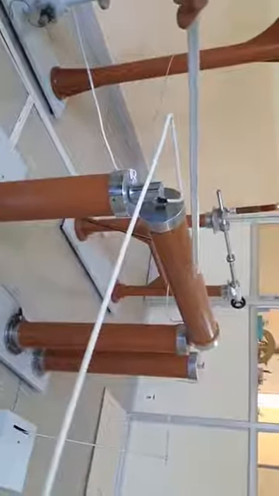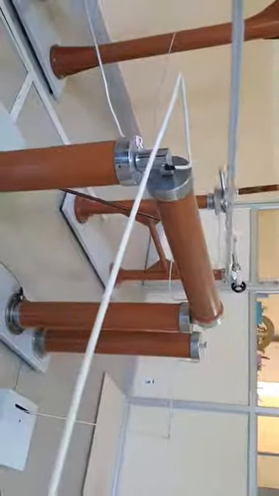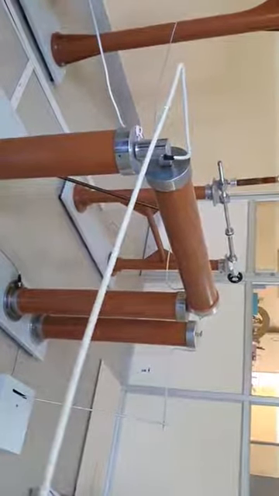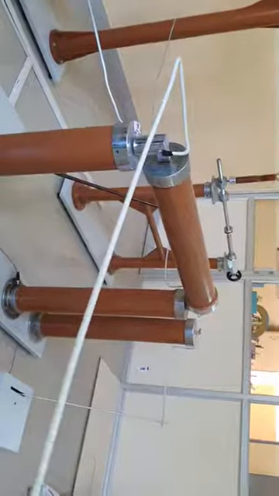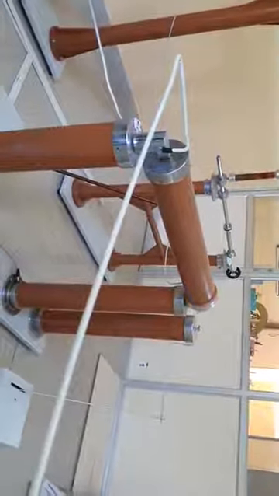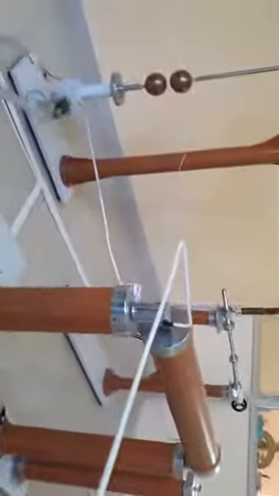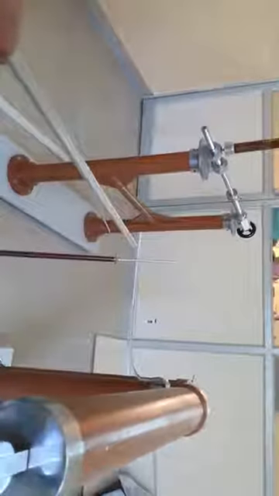This is for converting to high voltage DC. This is the same experimental setup for the conduction of high voltage AC and DC breakdown strength of air. This is the terminal for AC connection. Similarly, this is the terminal for DC connection.